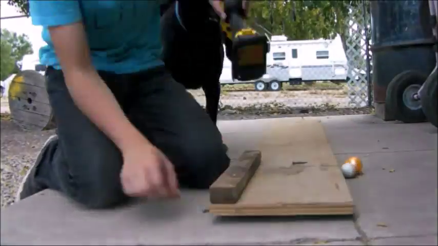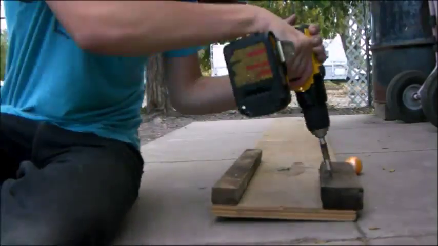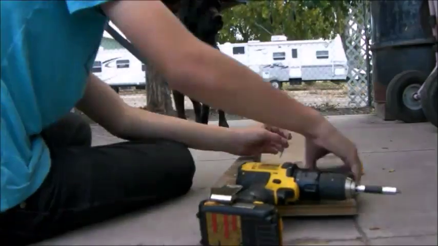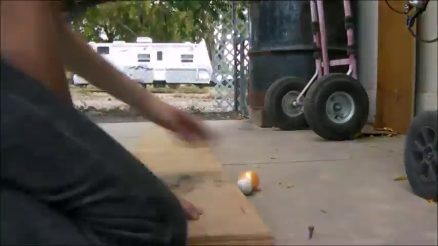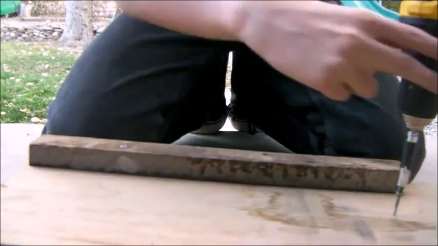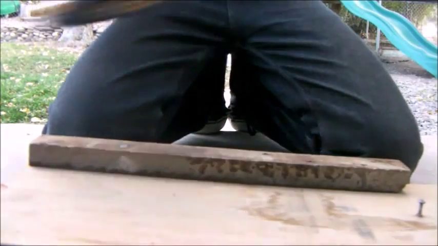So this is basically saying that heavier objects move the same distance as lighter objects, but they require more force to move.